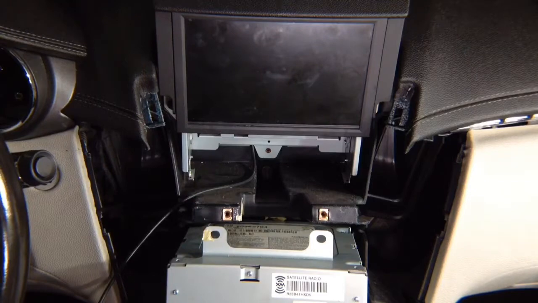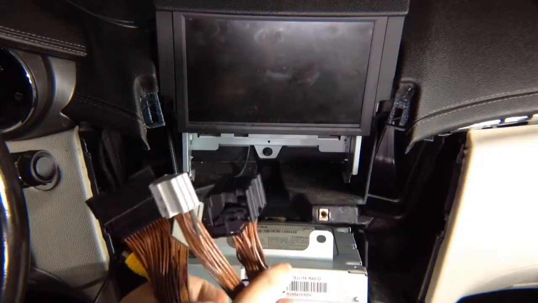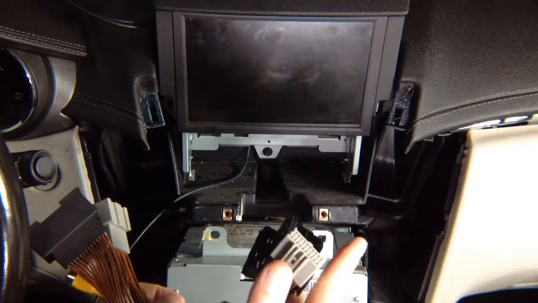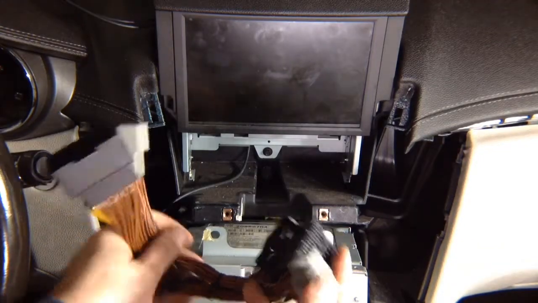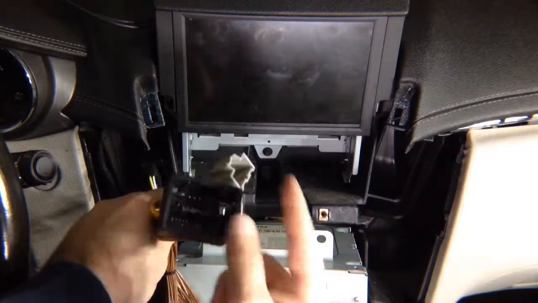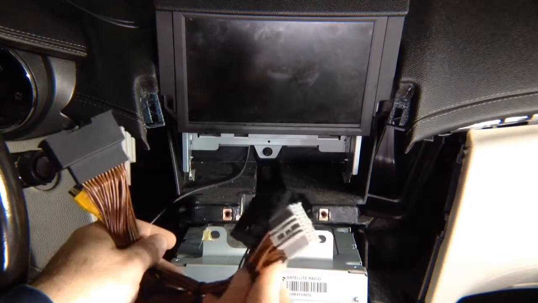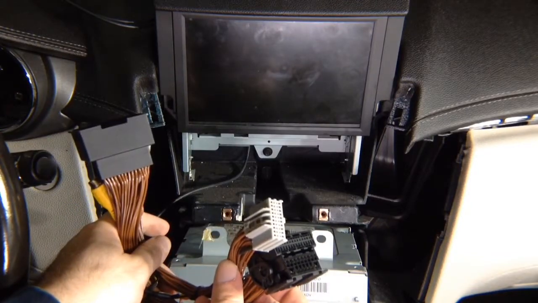We're going to continue. We're going to take the supplied plug-and-play harness. We're going to unplug the matching connectors. So we have two connectors like that. We're going to unplug them from the back of the radio. We're going to plug in the factory connectors into the matching female connectors of the supplied plug-and-play harness. And the male connectors of the supplied plug-and-play harness we're going to plug back into the radio. So it makes 100% plug-and-play installation.